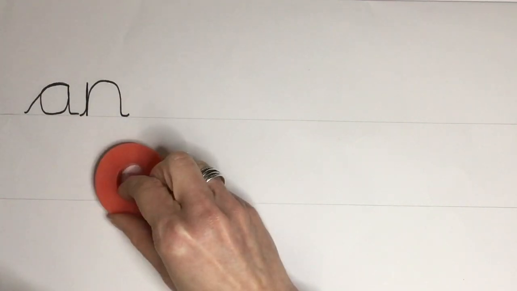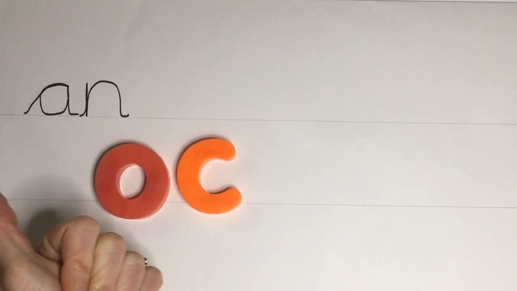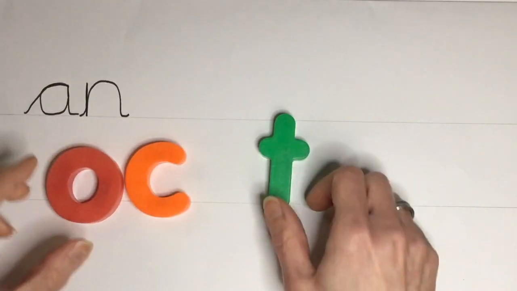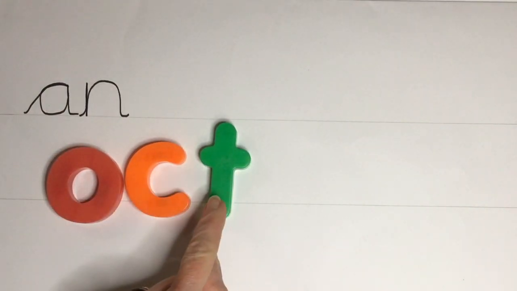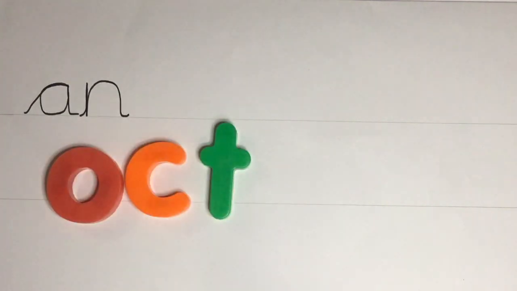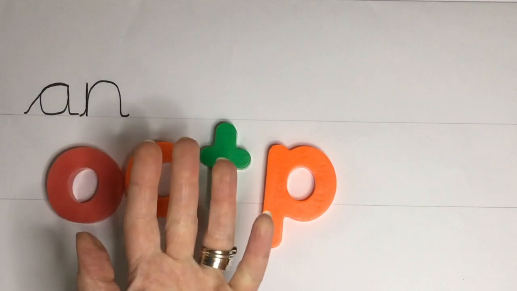So at the beginning I can hear o, and next I can hear k. So let's get the k, and t. Might need to move them along because it's a long word. Oct, p, us.